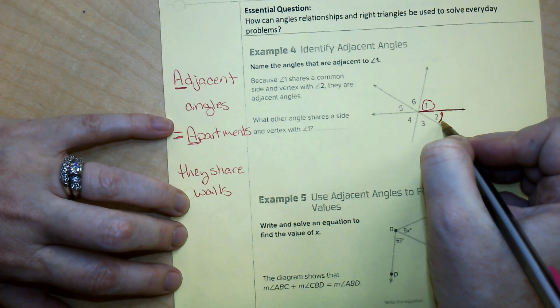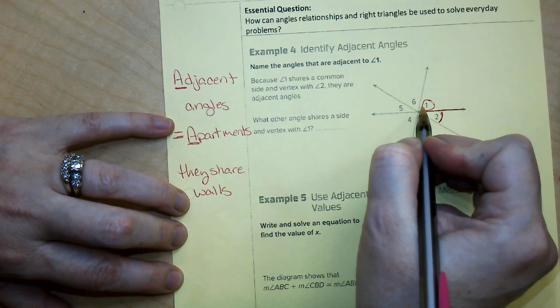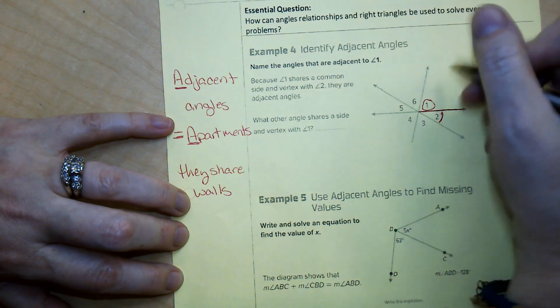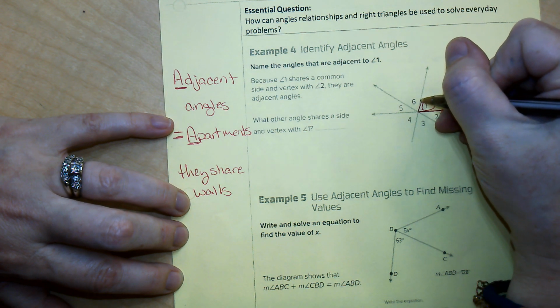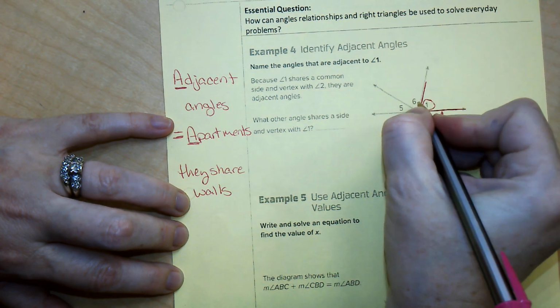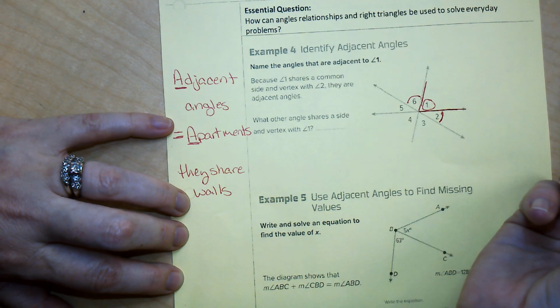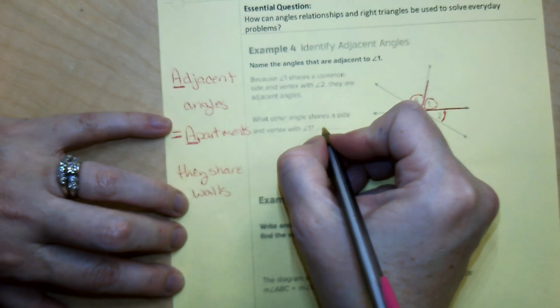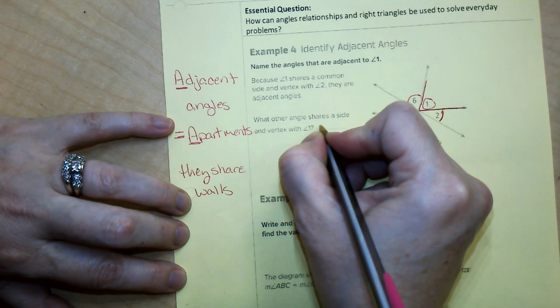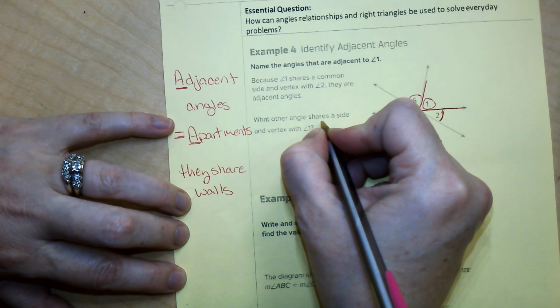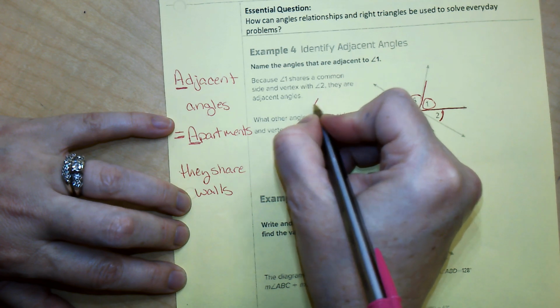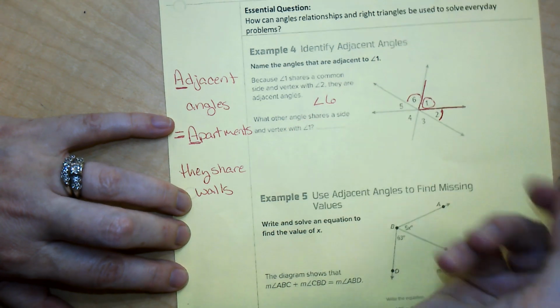They're neighbors. Angle 1 also has another neighbor. It shares its other wall with angle 6. Angle 1 is also really mad at angle 6 as well, and they're adjacent. So angle 1 is adjacent to angle 6.